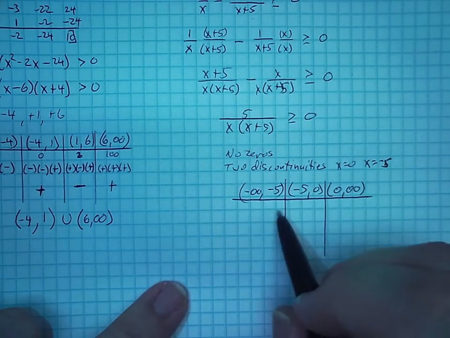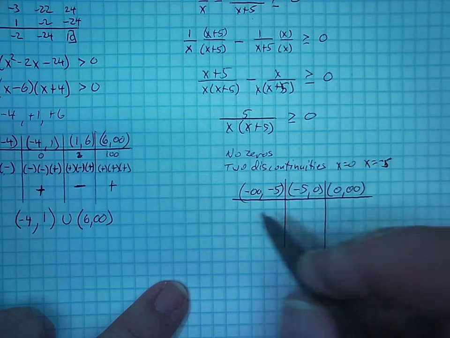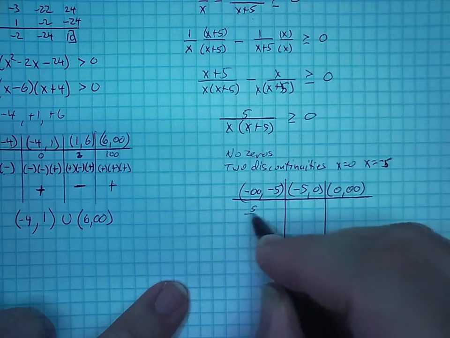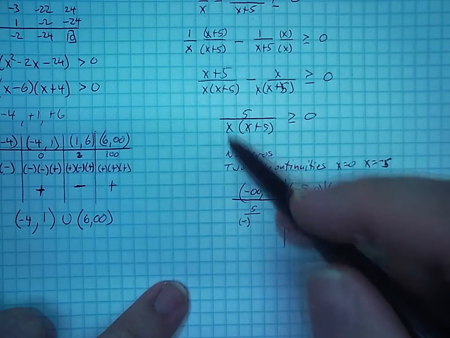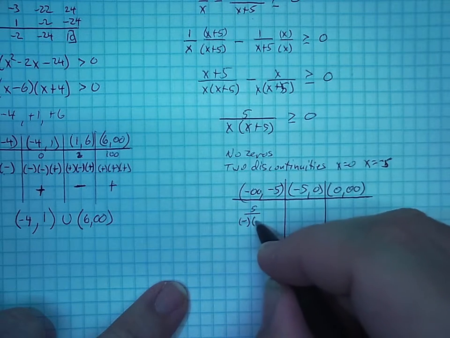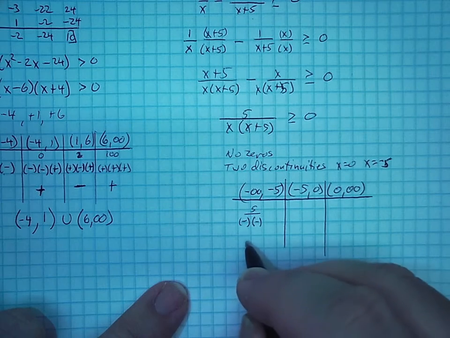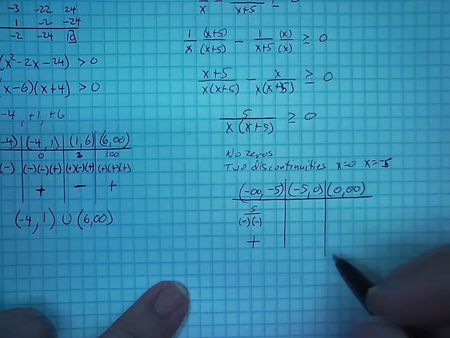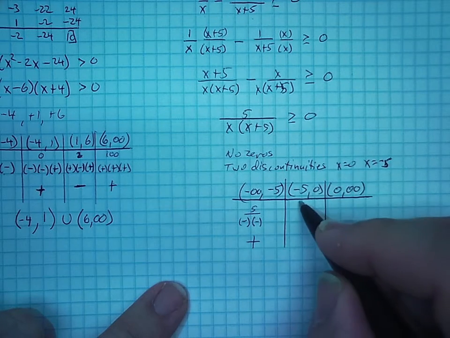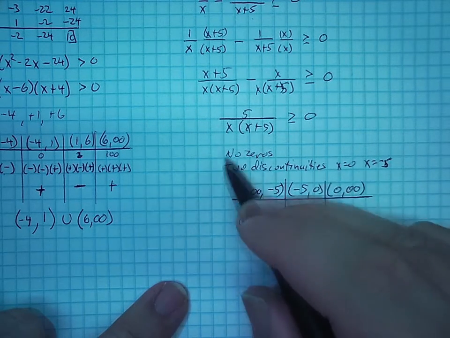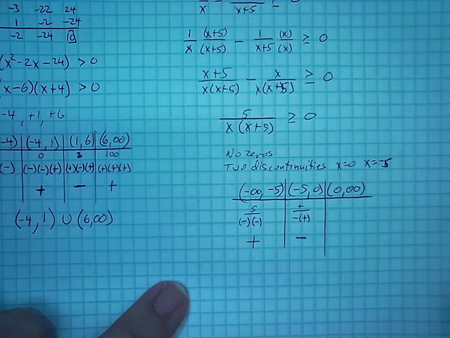So if I pick a candidate, the easiest, zero's right there. So I'll pick like negative 10 over here. I've got a 5 on top. It's positive no matter what I do. X down here will be negative if I stick in like negative 10. And negative 10 plus 5, that will be negative as well. So positive divided by two negatives, that makes a positive because the negatives cancel. In here, I need something like, say, negative 4, which the top will still be positive because it's just 5. But x is negative 4 and the negative 4 plus 5 will actually be positive, so this section's negative.